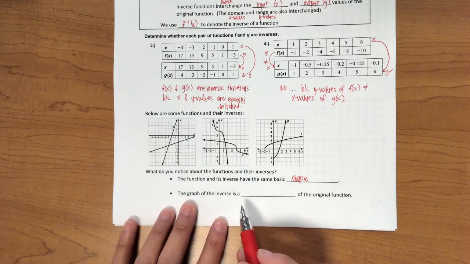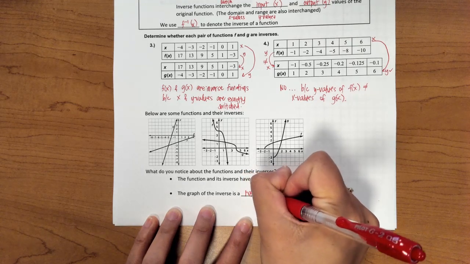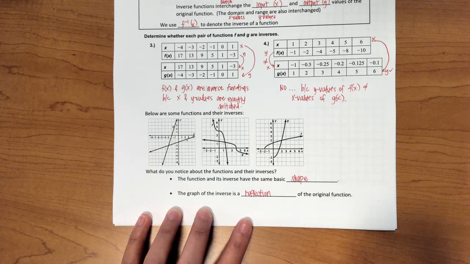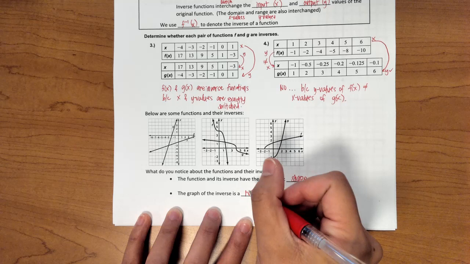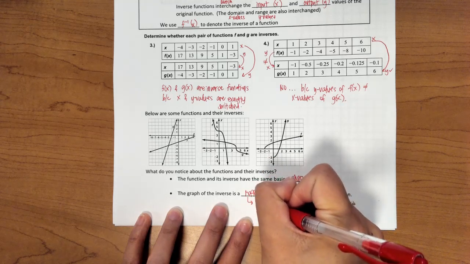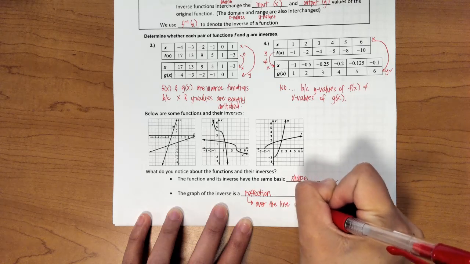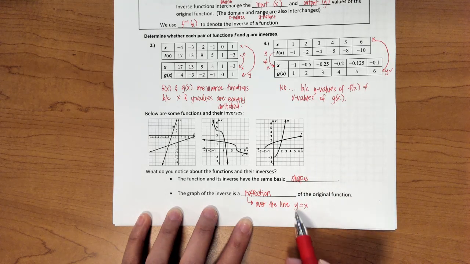So the graph of an inverse is a reflection of the original function, but it's not just reflected over a y-axis or an x-axis. It's a reflection over the line y equals x. It makes sense, right? If we're switching our x and y, then really our line that we're reflecting over is x equals y or y equals x.